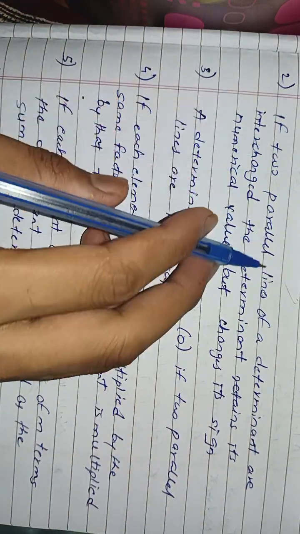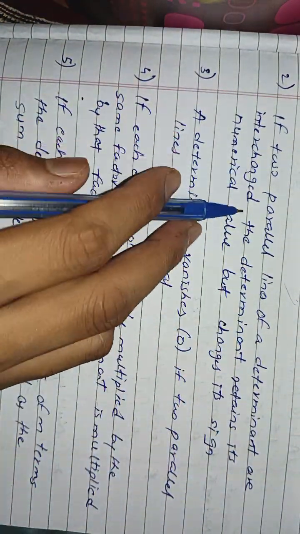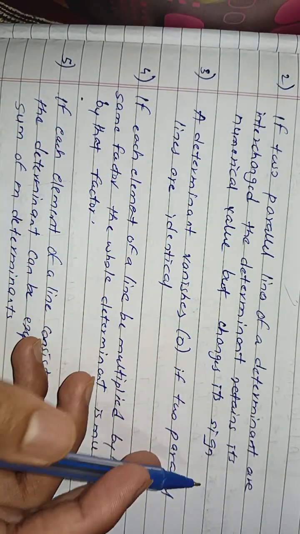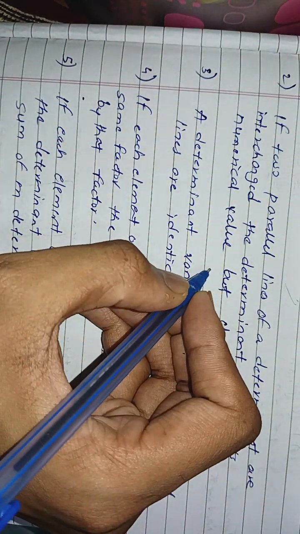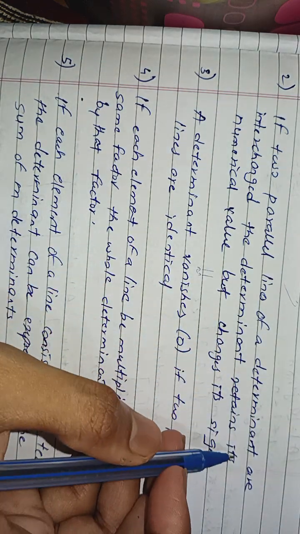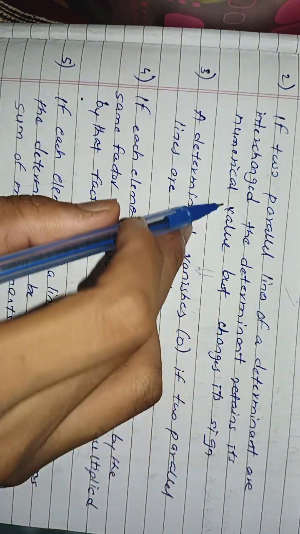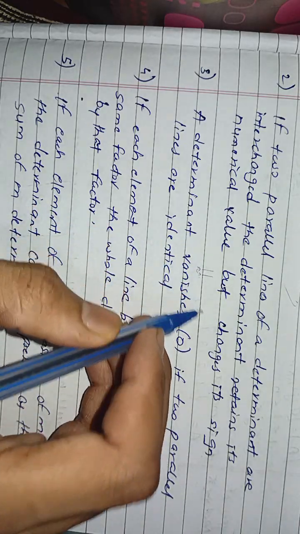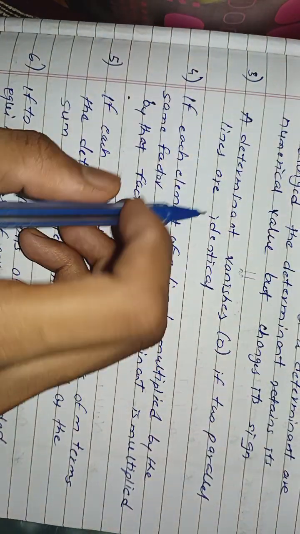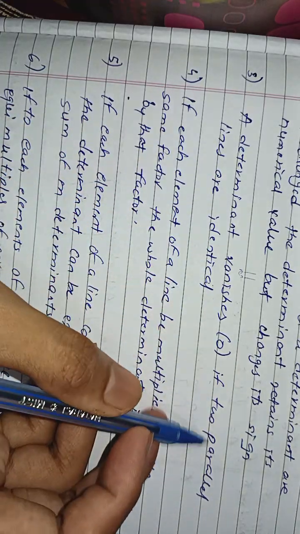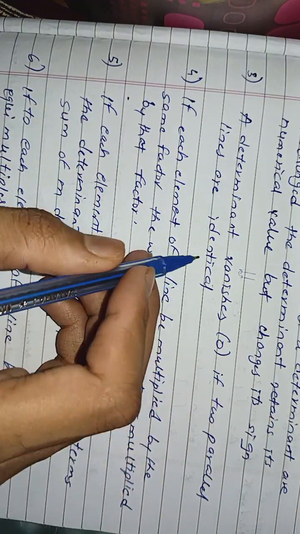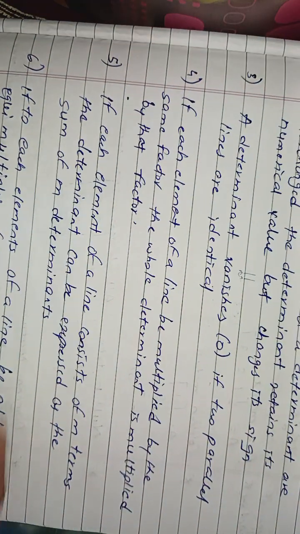Next is: if two parallel lines of a determinant are interchanged, the determinant retains its numerical value but changes its sign. So if two columns are changed, then the determinant retains its numerical value. The value will be the same, just the sign will be different. In the third property, the determinant vanishes if two parallel lines are identical. So if two rows have the same elements, the determinant will be 0.